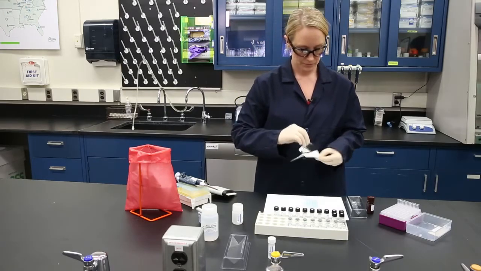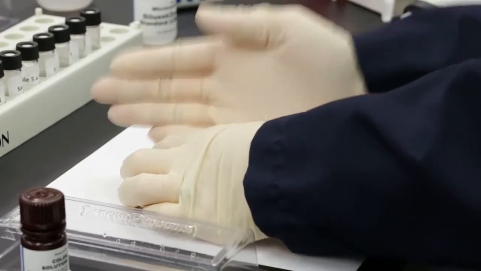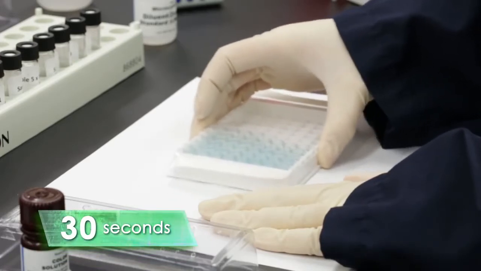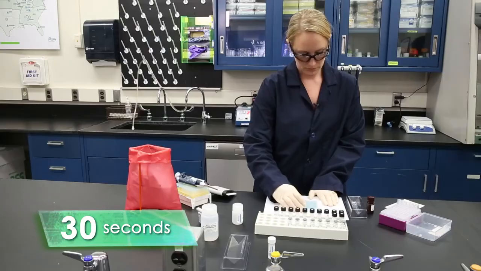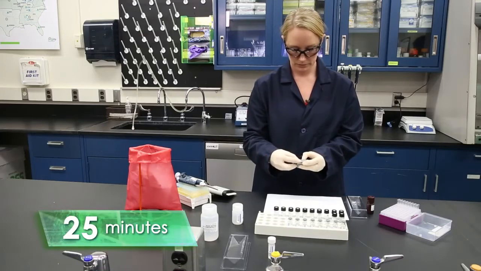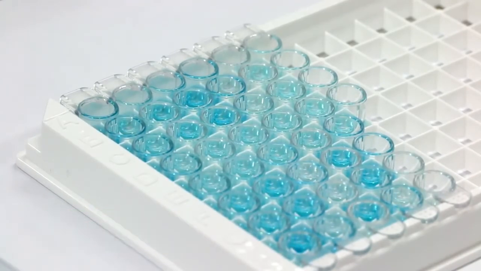Cover the wells with adhesive film and mix the contents with a rapid circular motion for 30 seconds. Be careful not to spill the contents. Protect the plate from light. Start the timer for 25 minutes. The antibodies specific to the toxins link together with the enzymes and create a color change. The darker the color, the lower the concentration of toxins, and the lighter the color, the higher the concentration of toxins. Please note, the color intensity is inversely proportional to the concentration of toxins.